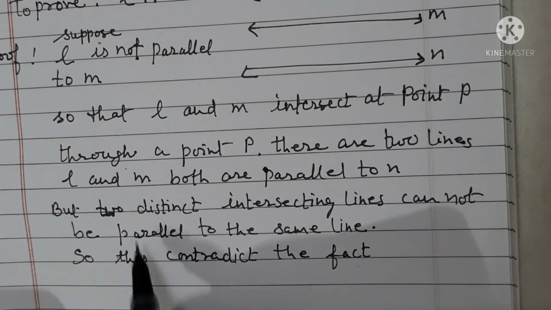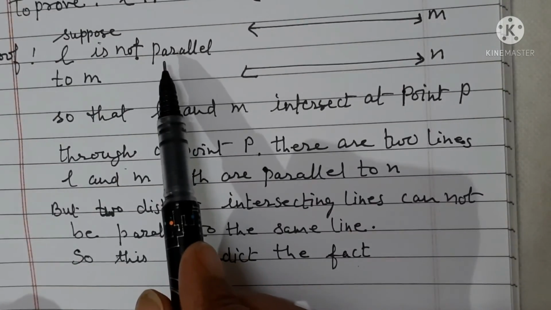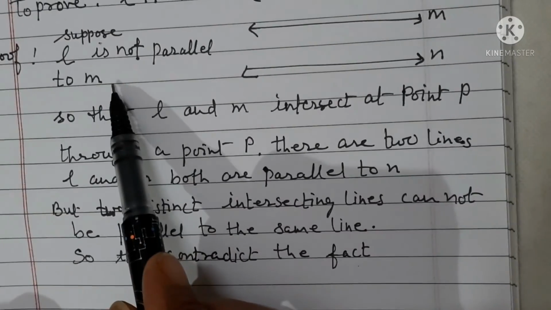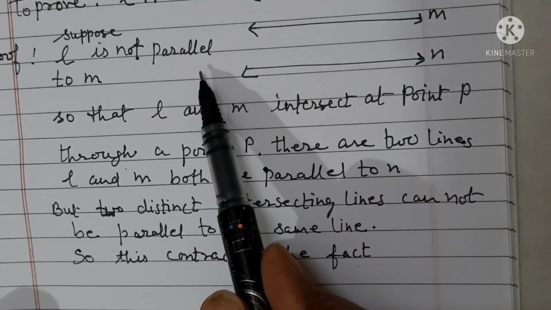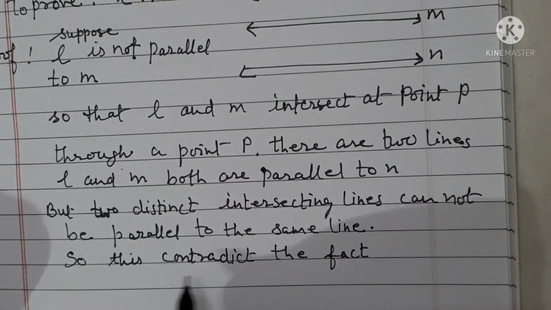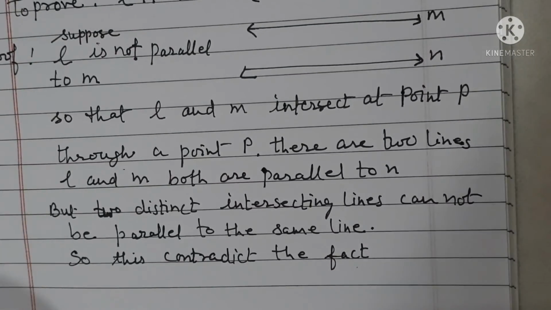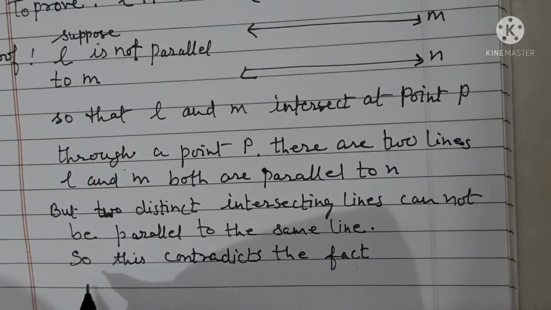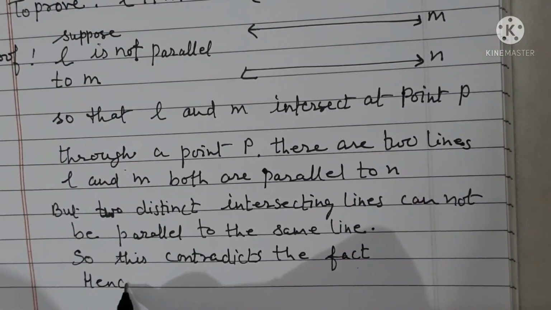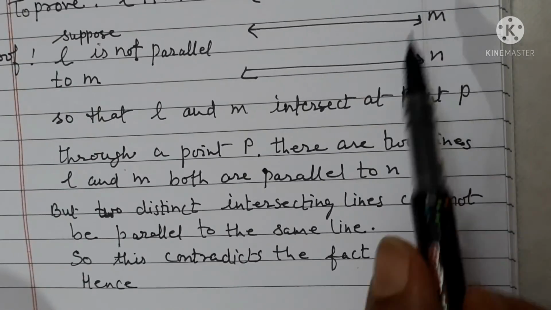It means our assumption is wrong, that L is not parallel to M. Hence, L is parallel to M.